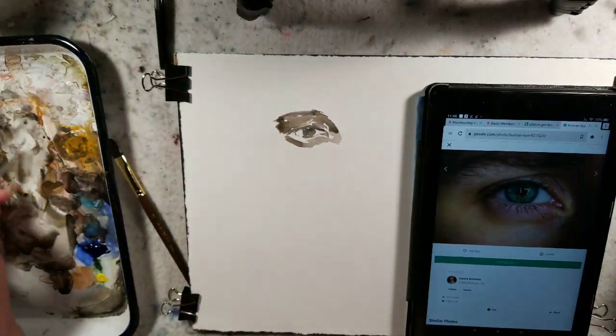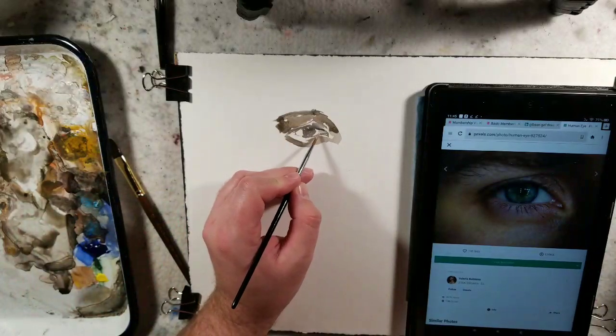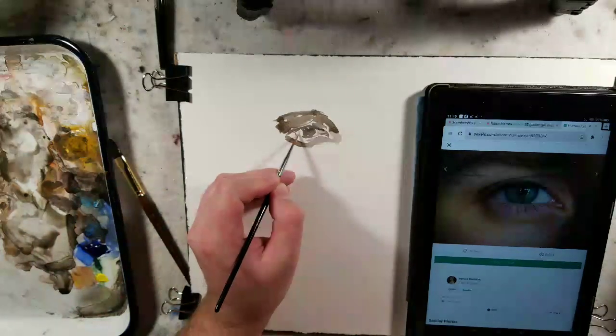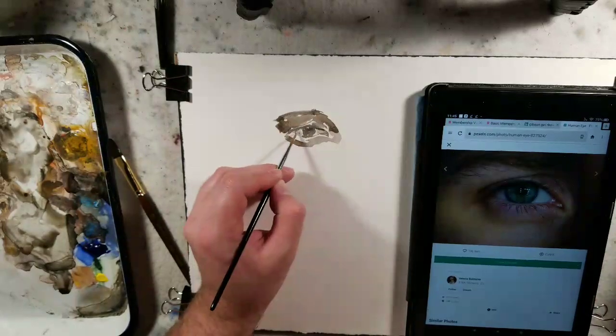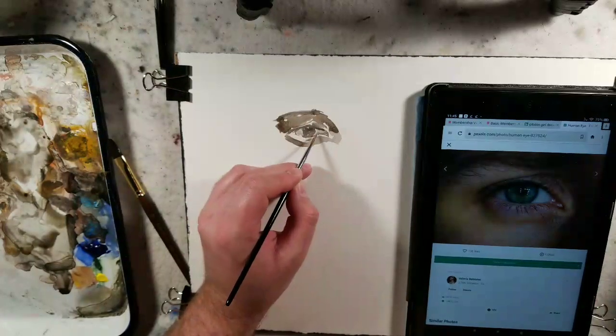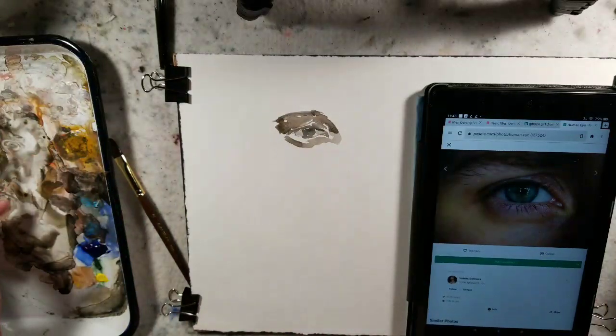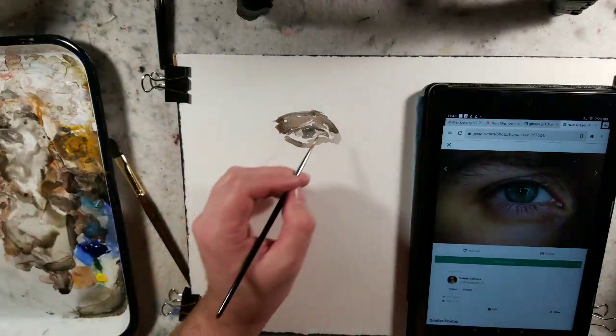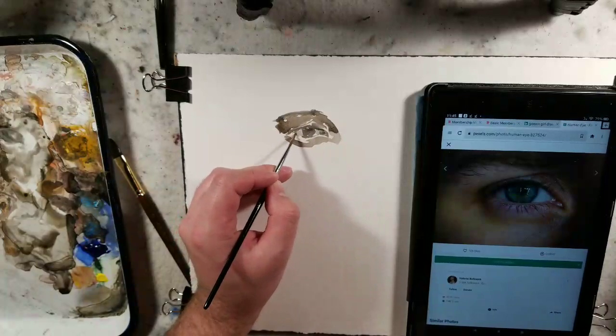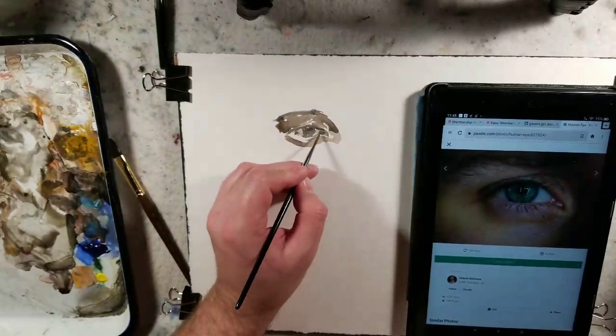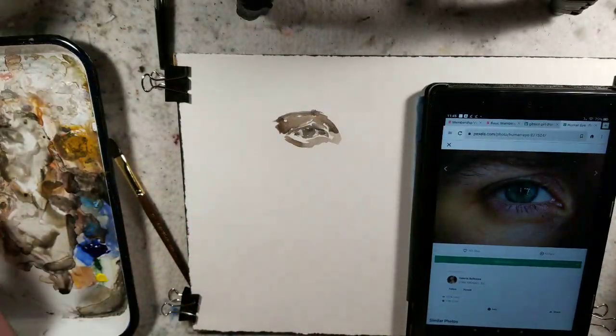I mentioned in the last video that I need to tone this paper beforehand, and that has not happened yet, because the eye is not going to be white, it's going to be off-white, and having that toned will help out. Darkening those sides will help create the curvature of the eye.